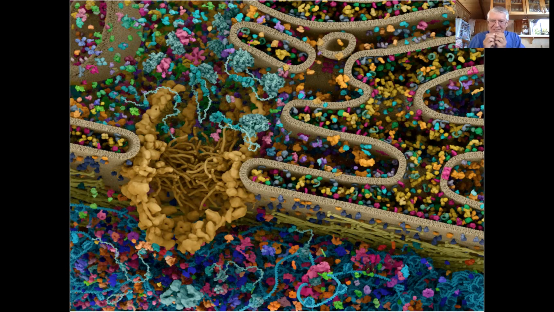So, to try to get that in your head, the scale, the cell itself is so tiny, just 1/100th the dimension of the period at the end of a sentence. And then inside that cell is the nucleus. And inside that nucleus is a thread that is 6 feet long. All right. And we're going to come back a little bit more to its structure.